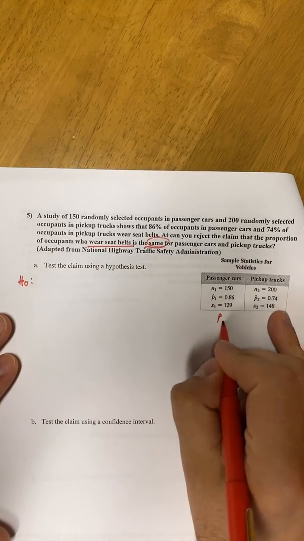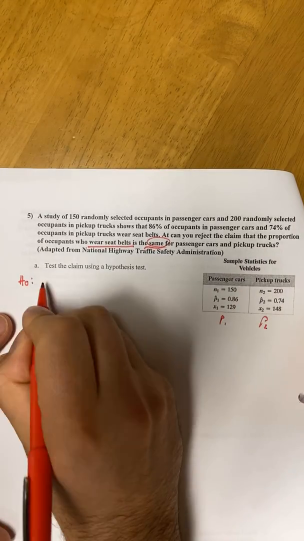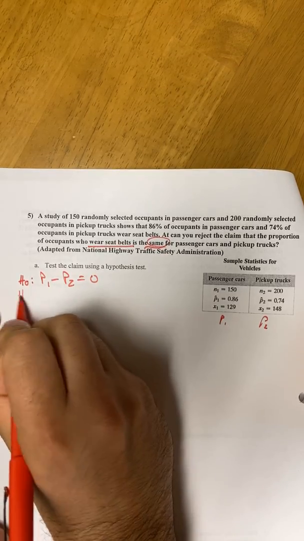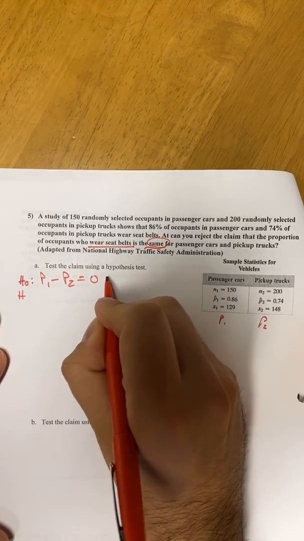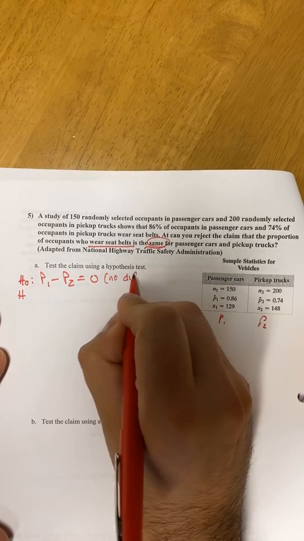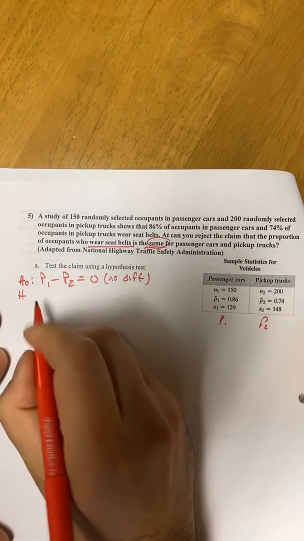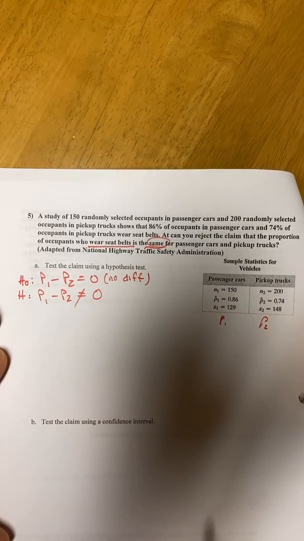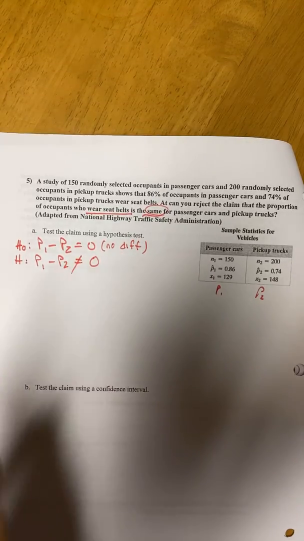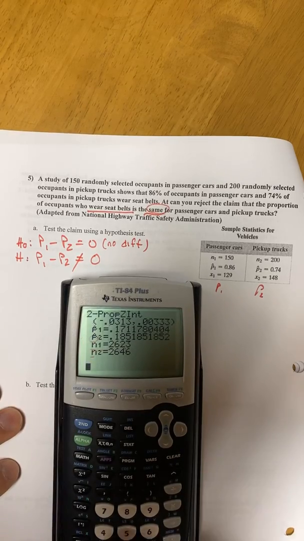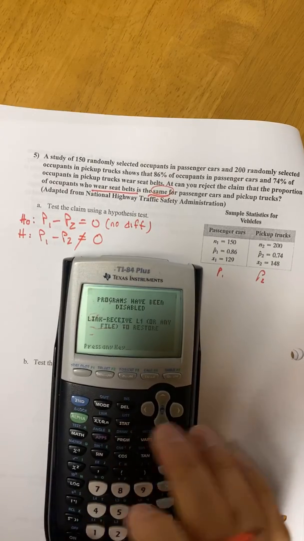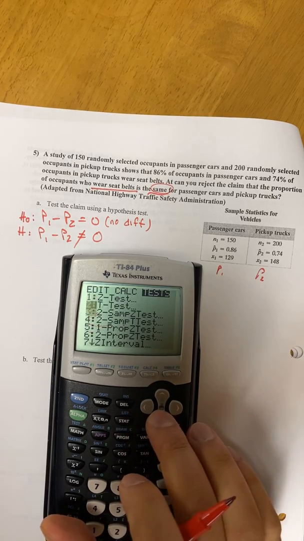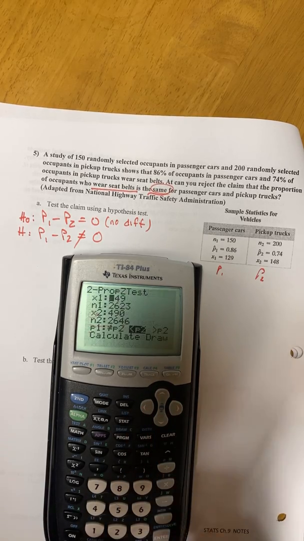All right, so that's P1, P2. So that means no change. That's no difference. Because if they're subtracting a 0, then there's no difference. And is it the same? We get that. So let's just do this right in the calculator. So 2 prop Z test.